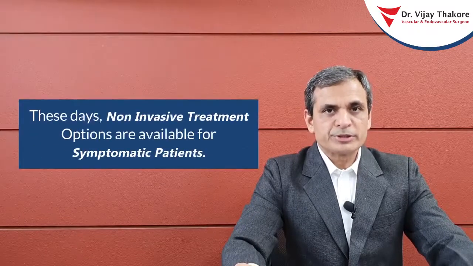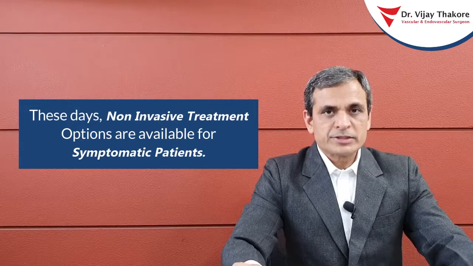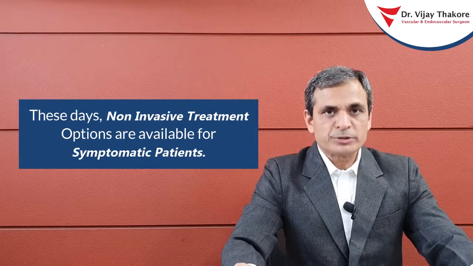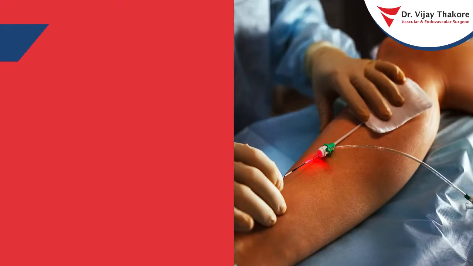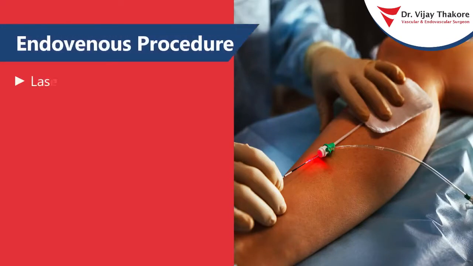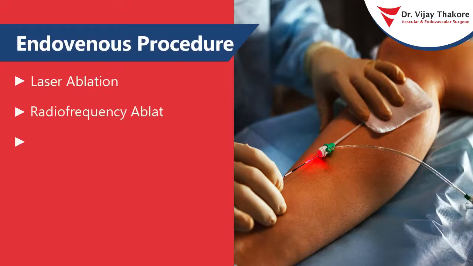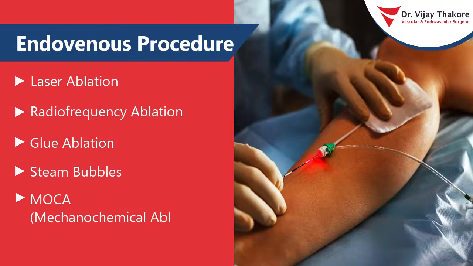In symptomatic patients, these days we have non-invasive treatment options available called endovenous methods, wherein with different technologies like laser, radiofrequency ablation, glue, steam or MOCA. By any of these modalities, we close the leaking valve, we ablate the refluxing vein and thereby we treat varicose veins and prevent subsequent complications.